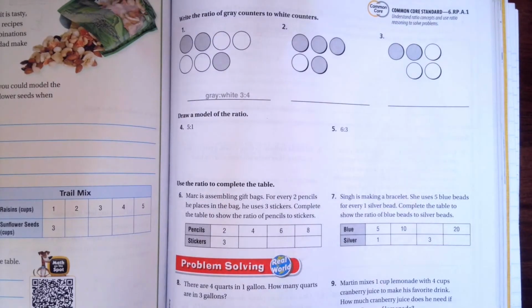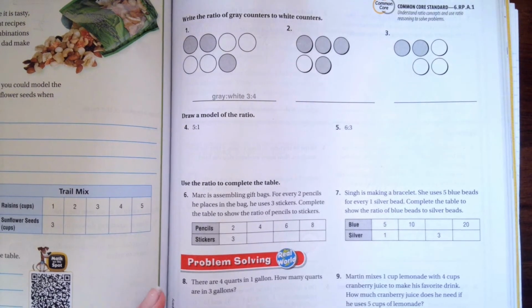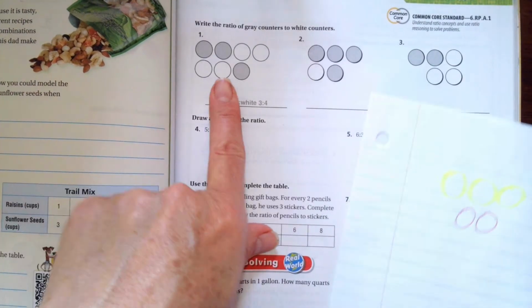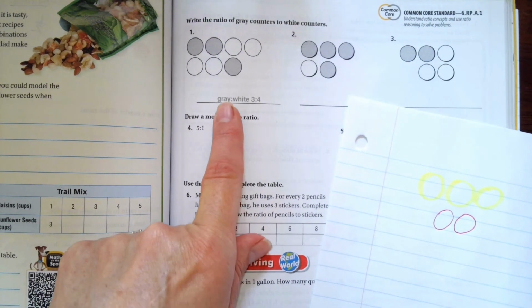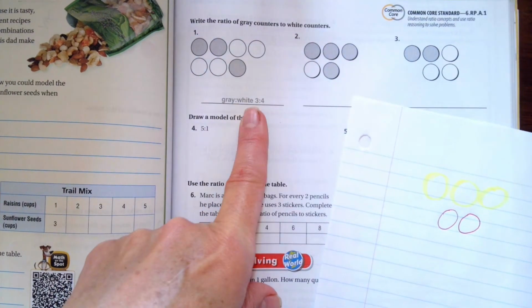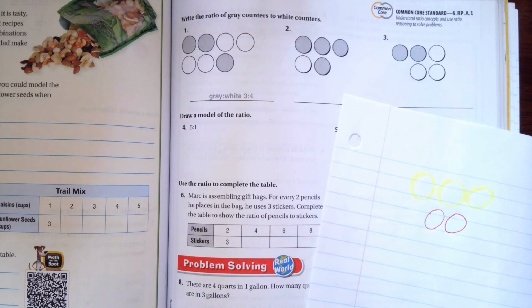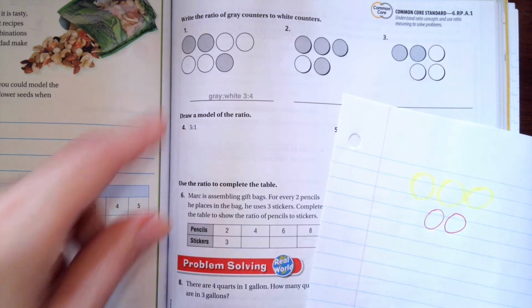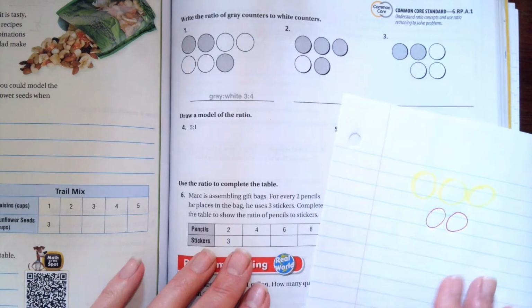Do you have any questions about that, honey? No. Okay. So this one is write the ratio of gray counters to white counters. And then they put gray and they put a colon, white, and then they wrote it out. That's 100% fine. So they counted the number of grays and then they counted the number of whites.